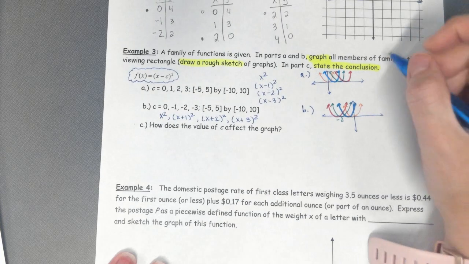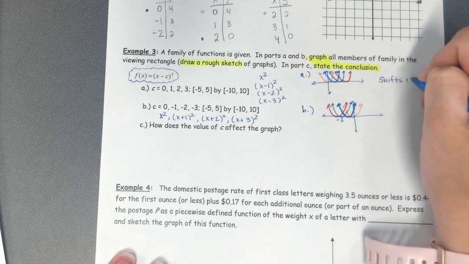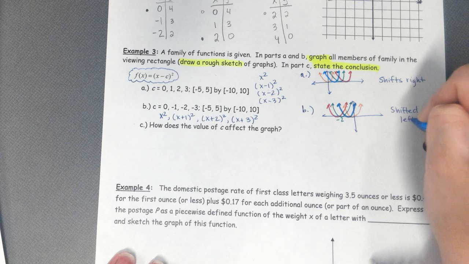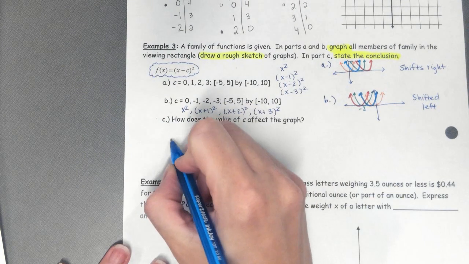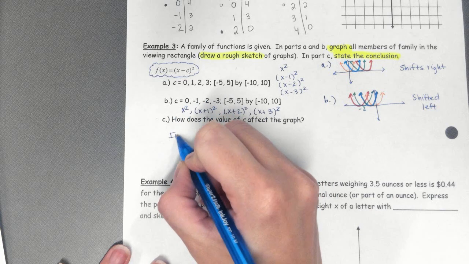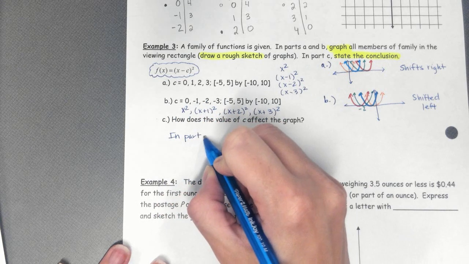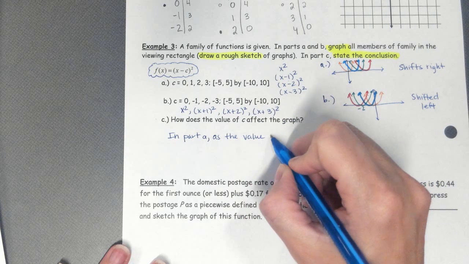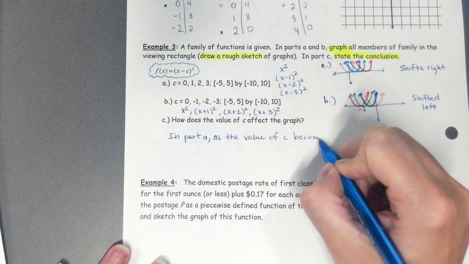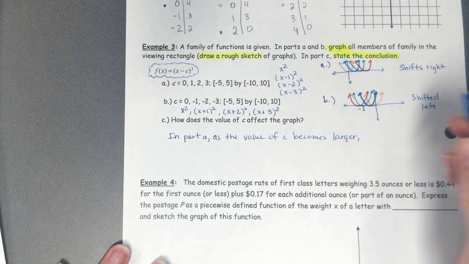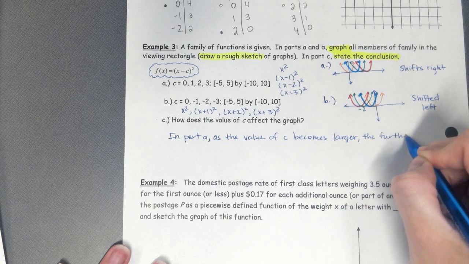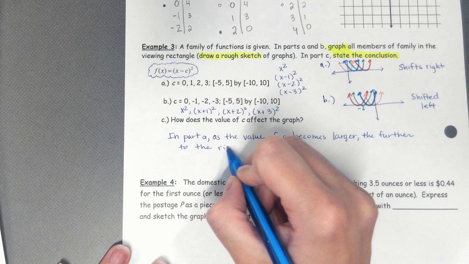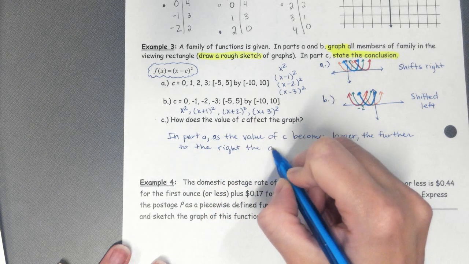So if all the graphs shifted to the right, and in B they all shifted left, okay, we can say for part A, as the value of C becomes larger, the further to the right the graph shifts.